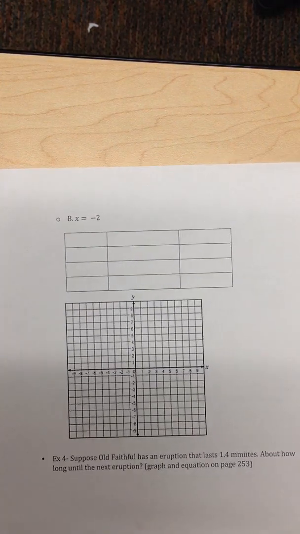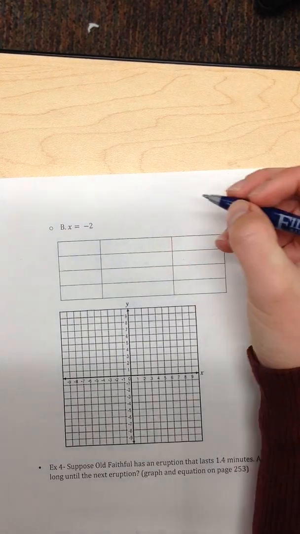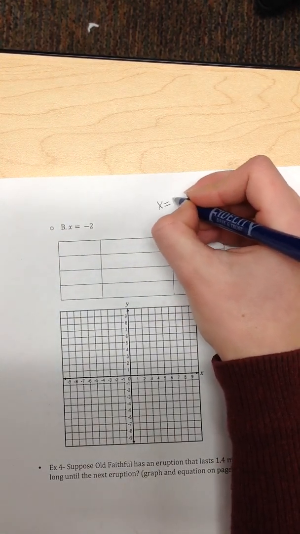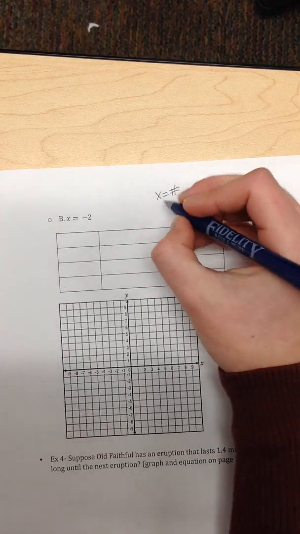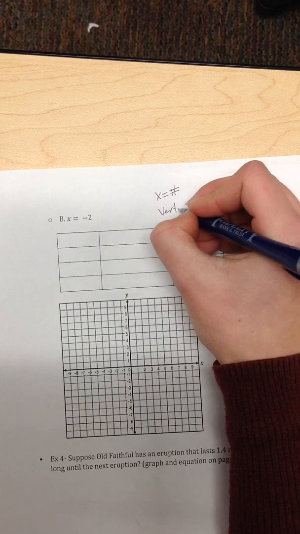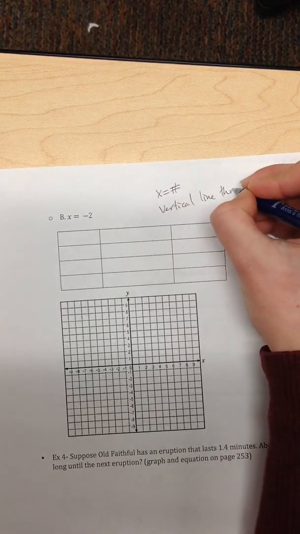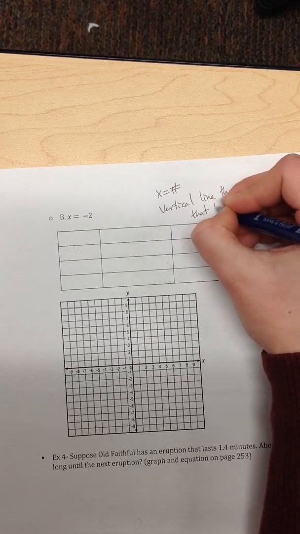Now something similar happens when it's x is equal to a number. So like here now we've got x is equal to negative 2. So instead of being a horizontal line, this is actually going to be a vertical line. So anytime it's x is equal to a number, so no y's at all, just x is equal to a number, it's going to be a vertical line through that number, whatever that number is.